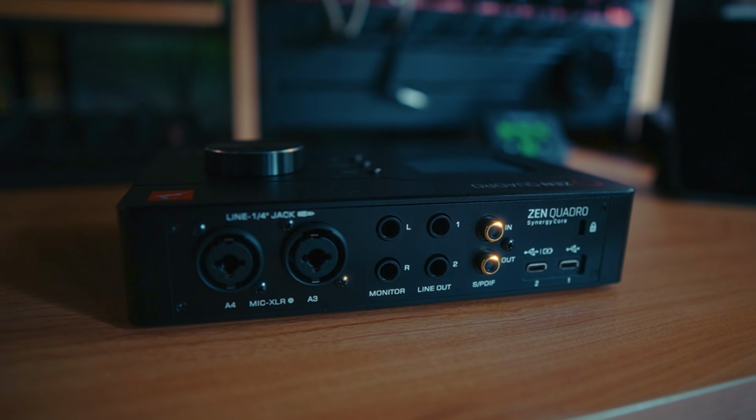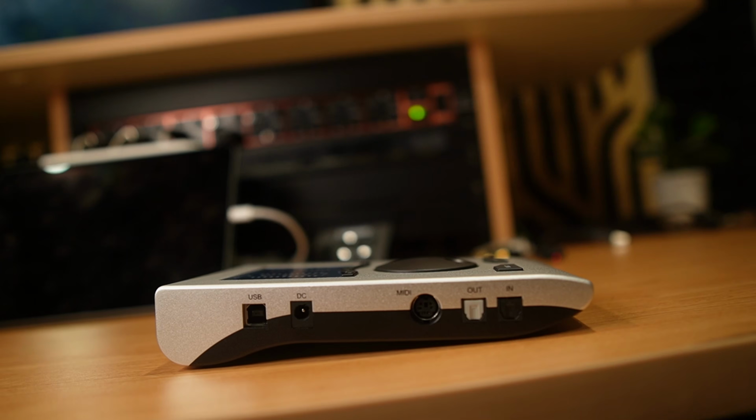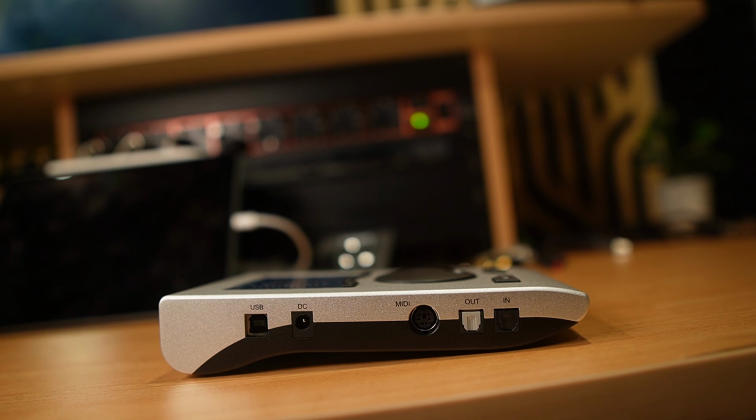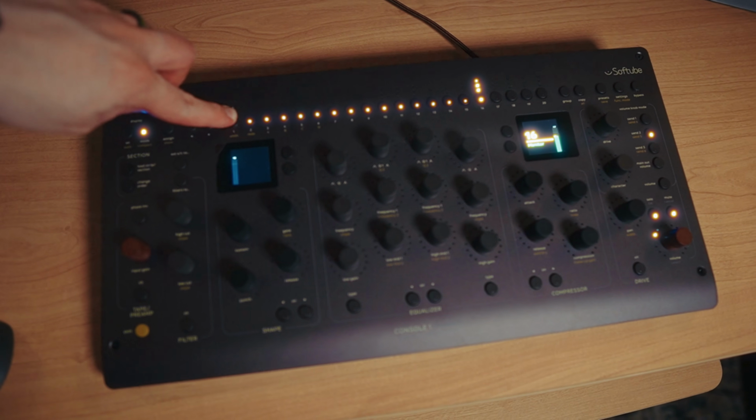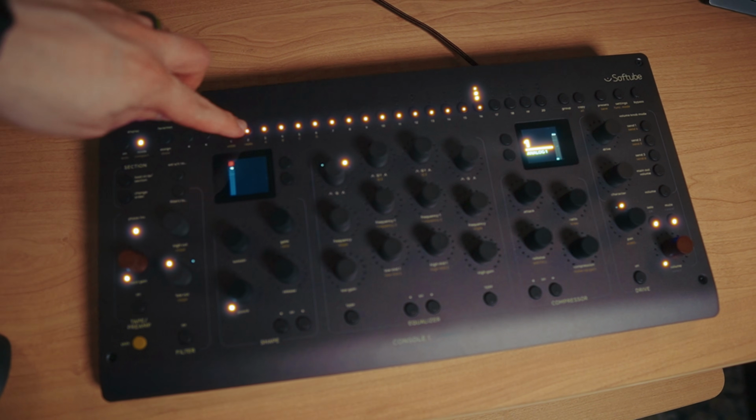But here's the deal. I did replace my interface as a result of this series, but it wasn't with one of these interfaces. I needed the I/O of the Zen Quadro, the ADAT in and out that's on the Babyface, but the sound, feel, and feature set and the Console 1 integration of the Apollo Twin. So here it is.